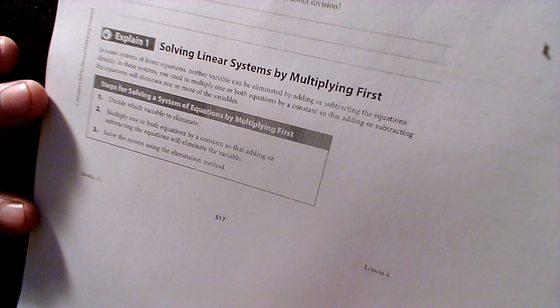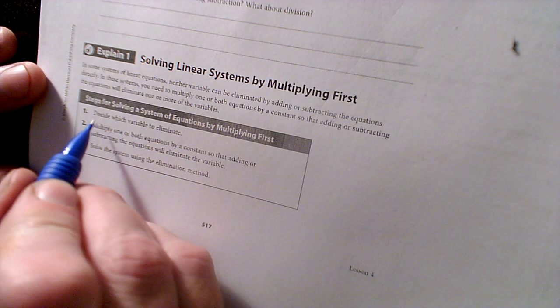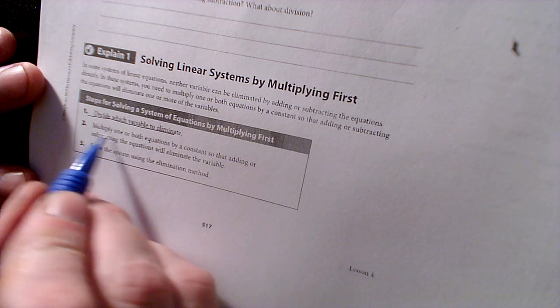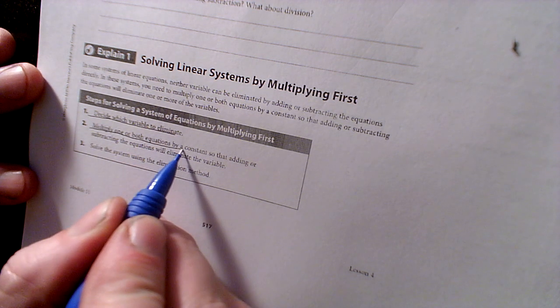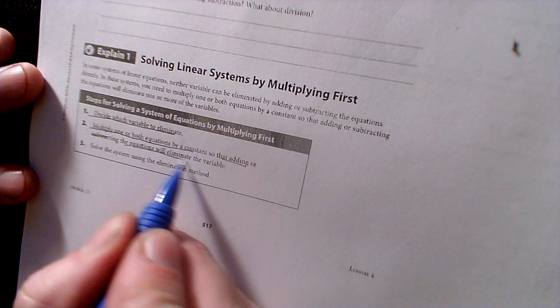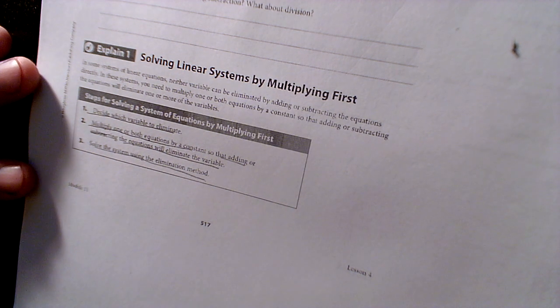So I'm going to show you how to solve by multiplying first. Alright, first we're going to decide which variable to eliminate. Then we're going to multiply one or both equations by a constant so that adding, not subtracting, the equations will eliminate the variable, and then solve the system using the elimination method. So that is our goal.